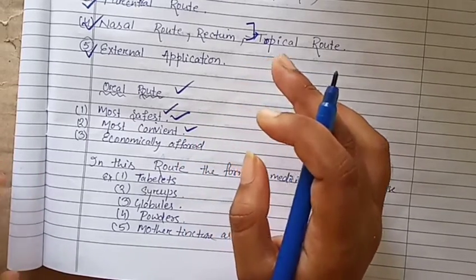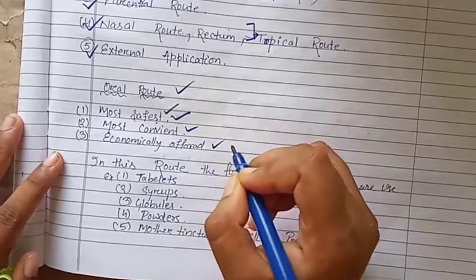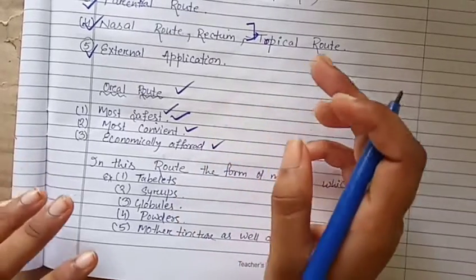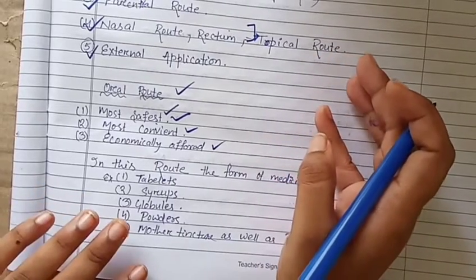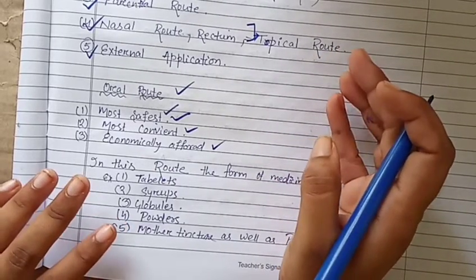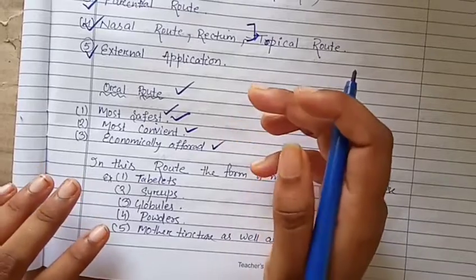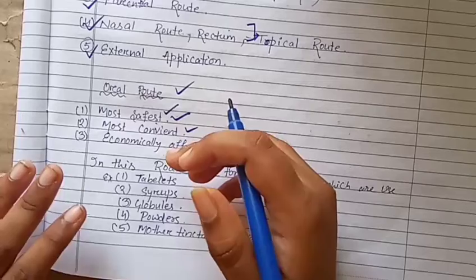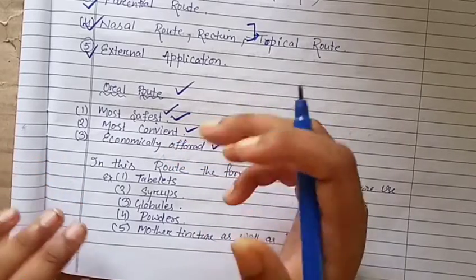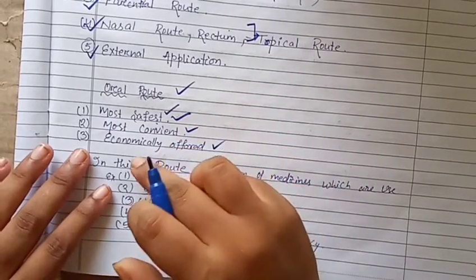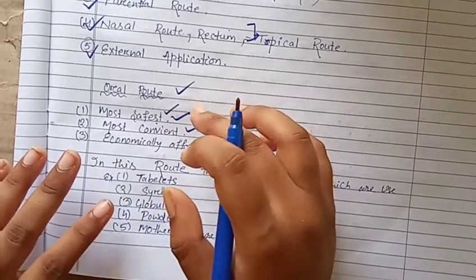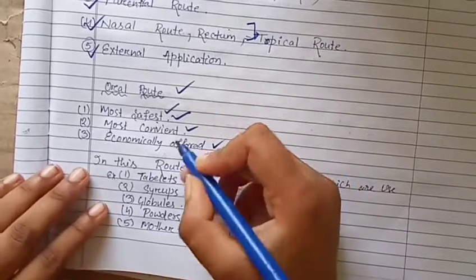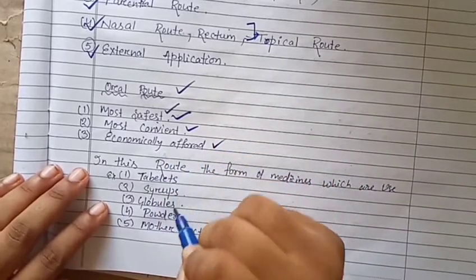and economically affordable, comparatively with subcutaneous or venous injection types. Venous injection is very expensive, whereas the tablets or any type of medicine which we take by the oral route are easily affordable because they have the cheapest price, so we call it the most affordable.